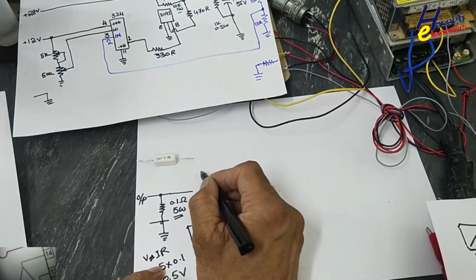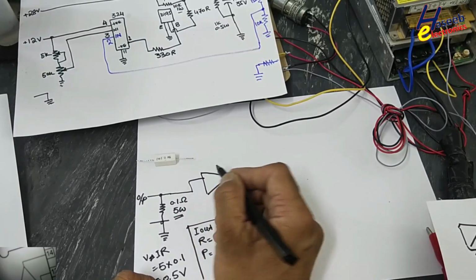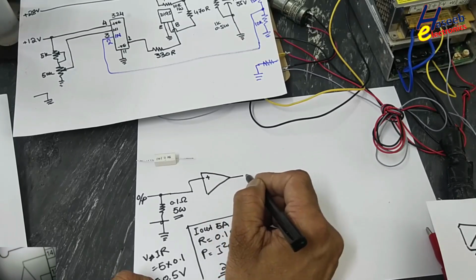We will feed this signal to an operational amplifier. We will use a non-inverting amplifier. We will take feedback.